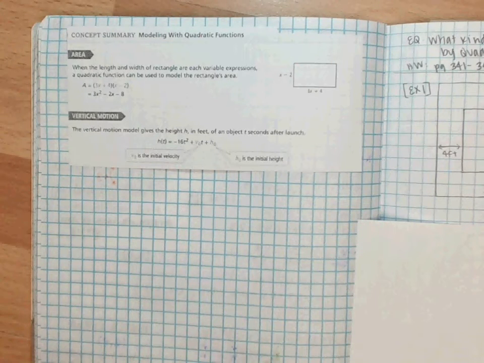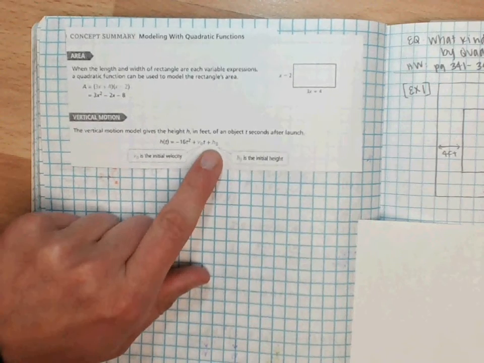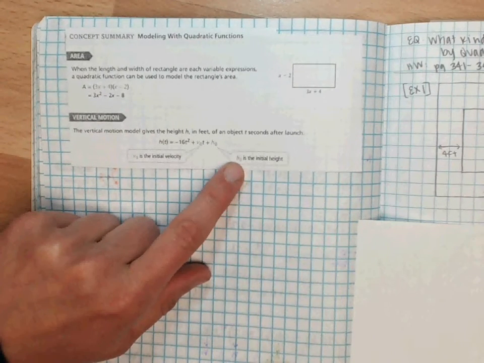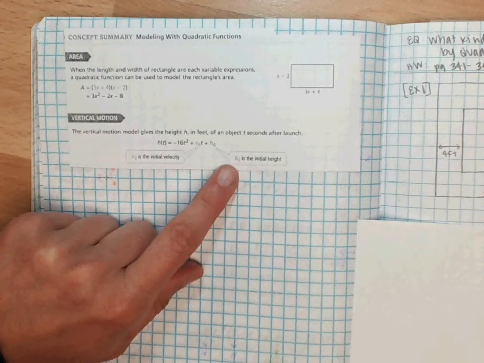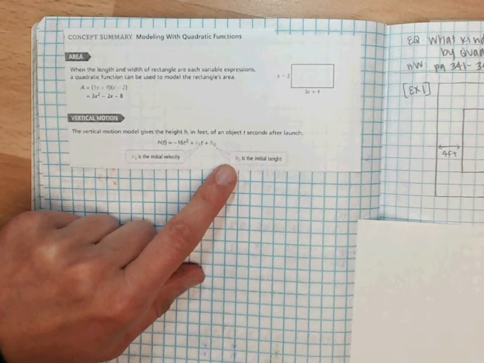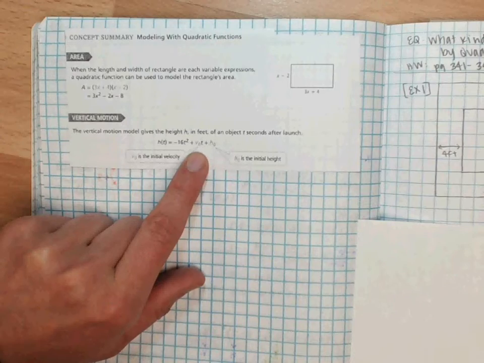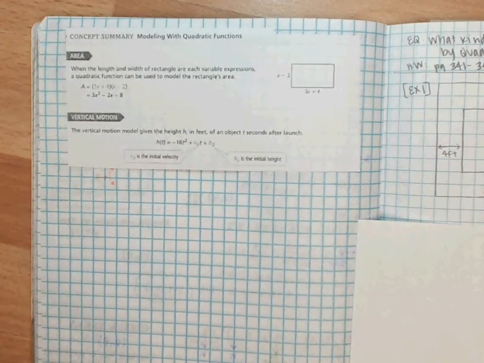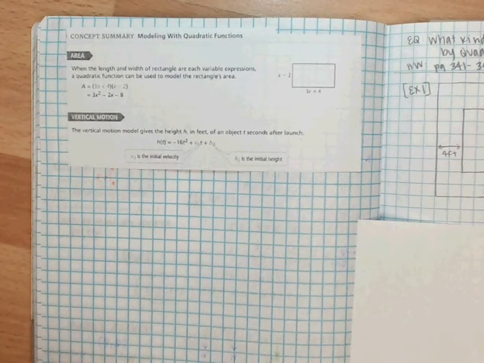In this example, they're talking about someone diving off of a high dive. This h sub 0 is the initial height. Sub 0 just means initial, so it's where the person or the thing starts from. And this v sub 0 is the initial velocity. They will tell you what the initial velocity is, because we won't figure that out.